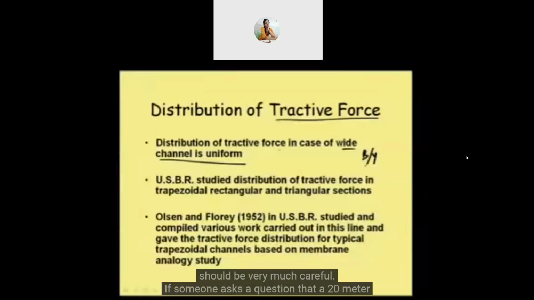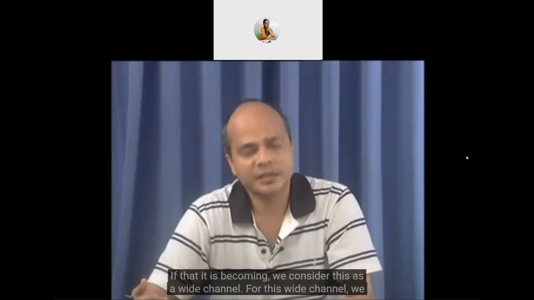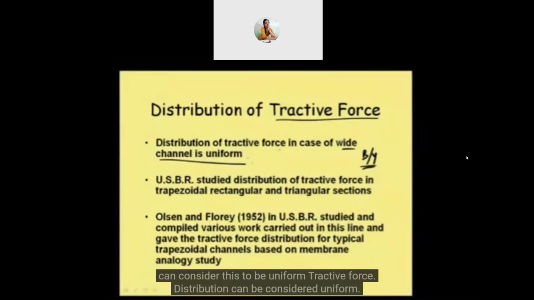If someone asks a question that a 20 meter wide channel, can we consider this as a wide rectangular channel? That is not the right question. We'll have to ask that if B by Y ratio is this much, can we consider this as a wide rectangular channel? Well, so that part we should be careful. But for wide channel, this tractive force distribution is generally when this ratio is becoming say 10 and more than that, we can consider this as a wide channel. And for this wide channel, we can consider this to be uniform. Tractive force distribution can be considered uniform.